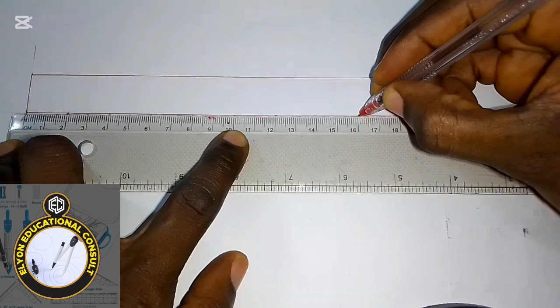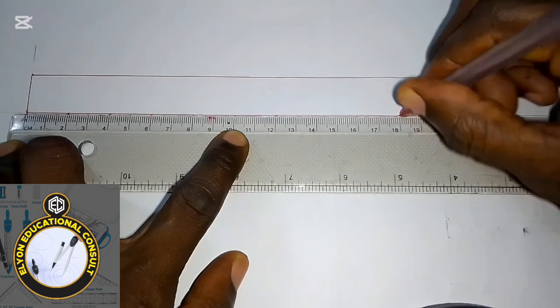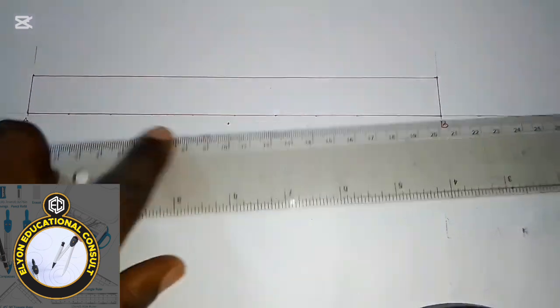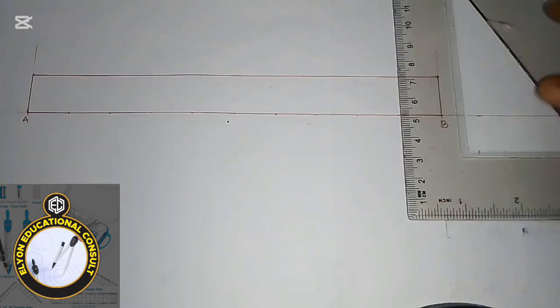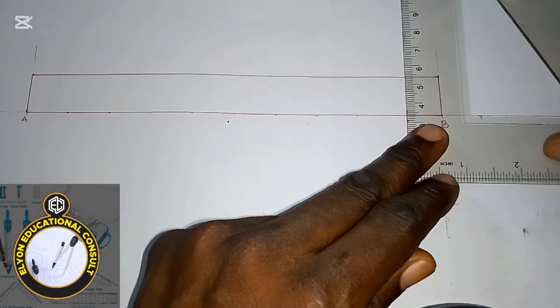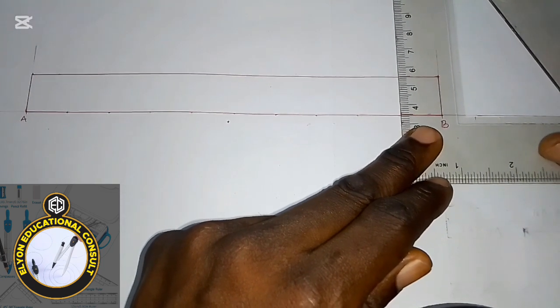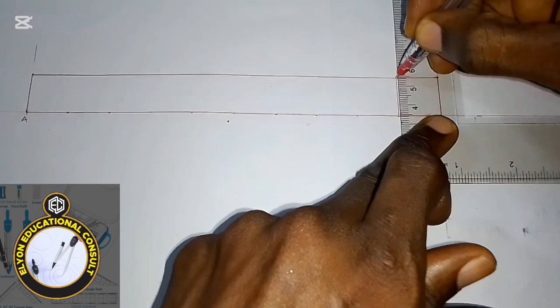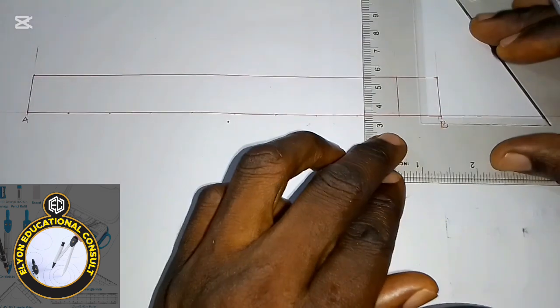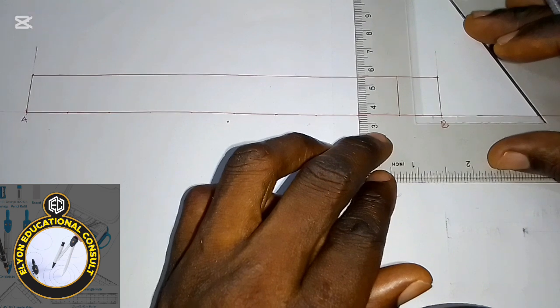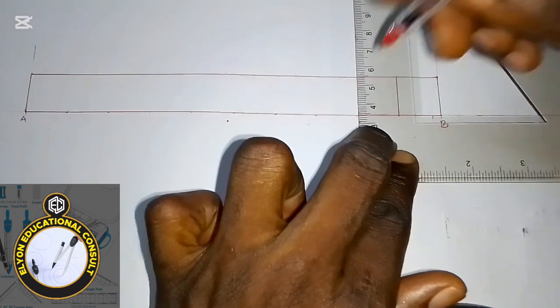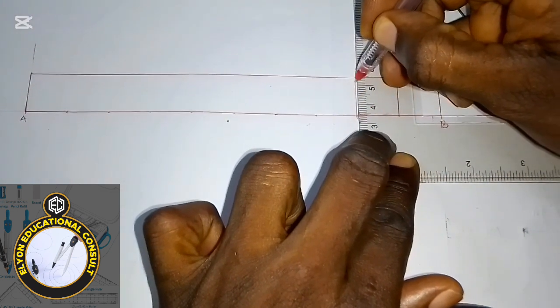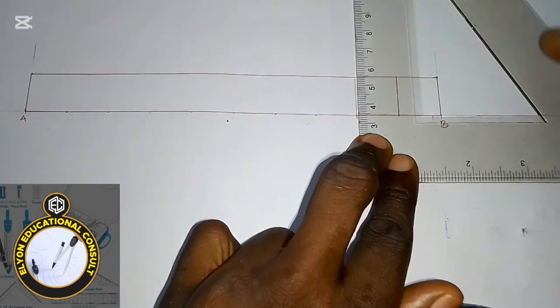Then we'll bring in our set square and draw that. You draw for everything.